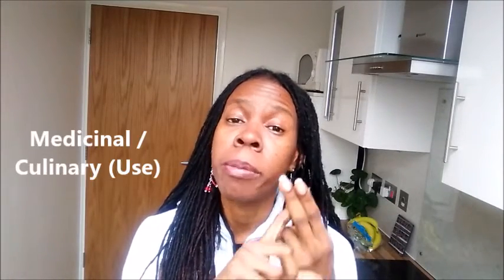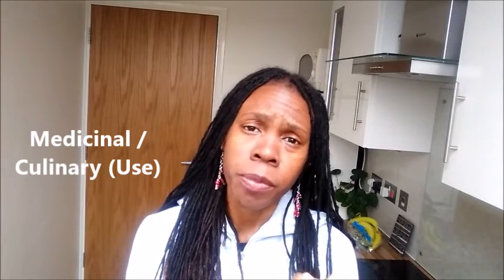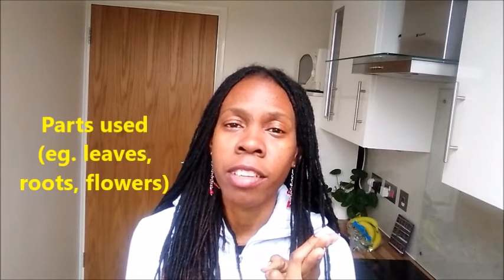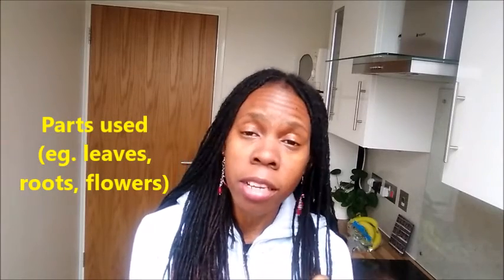Some people also classify herbs according to whether they are medicinal or culinary herbs, and that's another way. Herbs can also be classified according to the parts of the herb that the use is focused on. For example, herbs that you mostly use the barks, as opposed to herbs that you mostly use the flower, and so forth. Another classification is according to taxonomy, or the family that the herb belongs to.